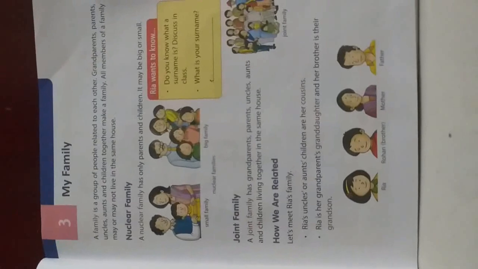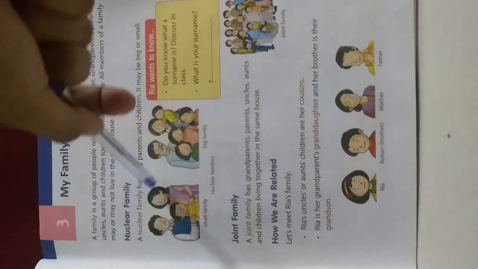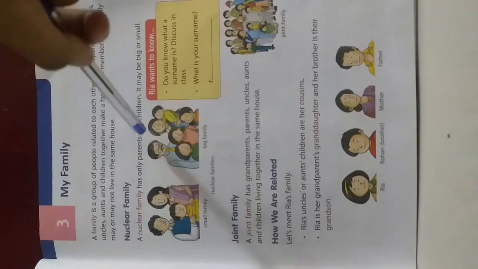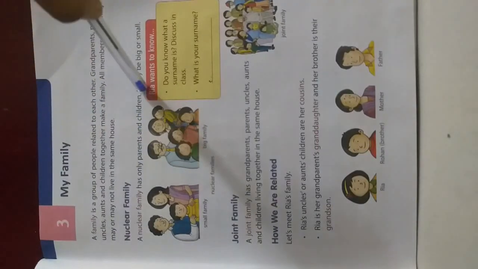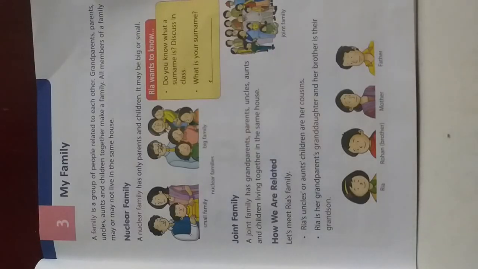Nuclear family. A nuclear family has only parents and children. It may be big or small. Now, what do they mean by that?